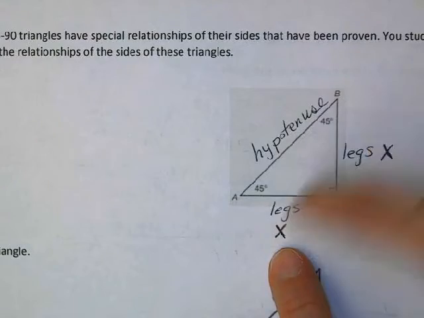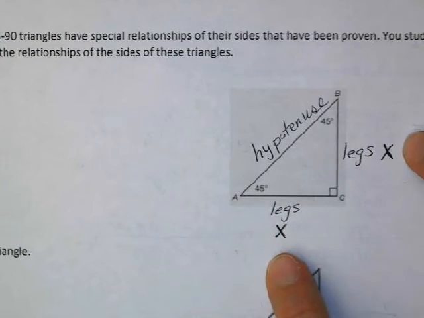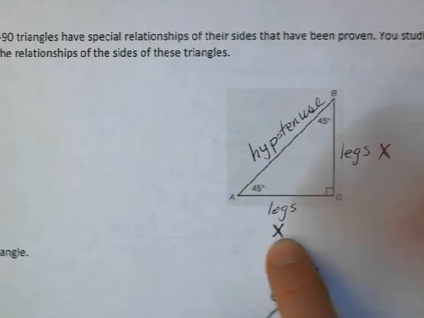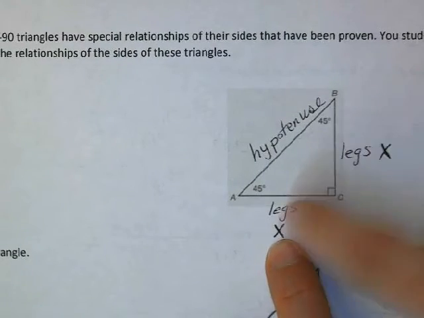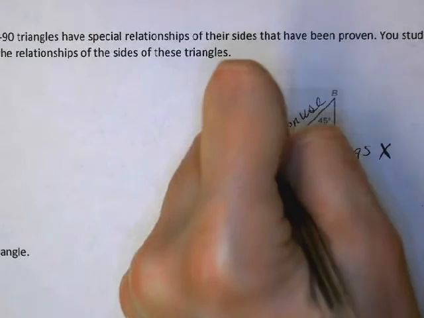These are the legs, and maybe that's a 4, so that would be a 4. If they give you a value for those, they're going to be the same. The legs are the same. And the hypotenuse, you take it times square root of 2.